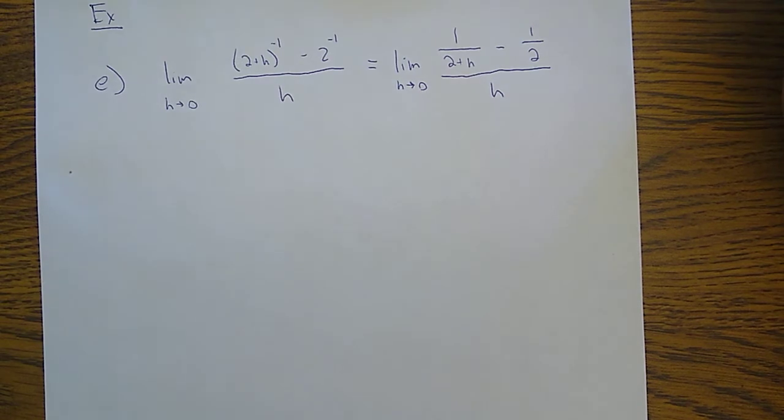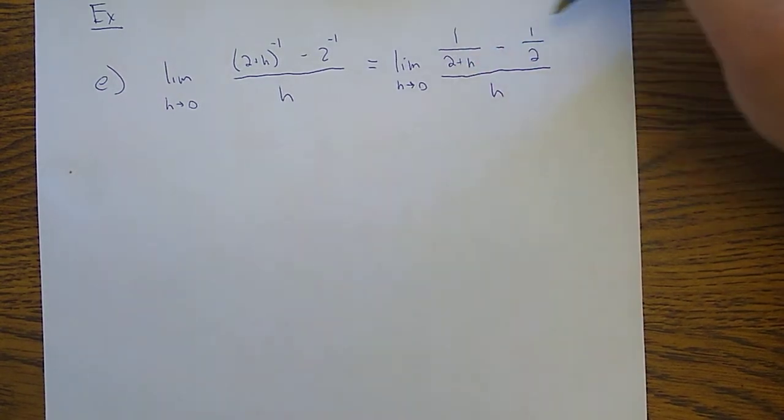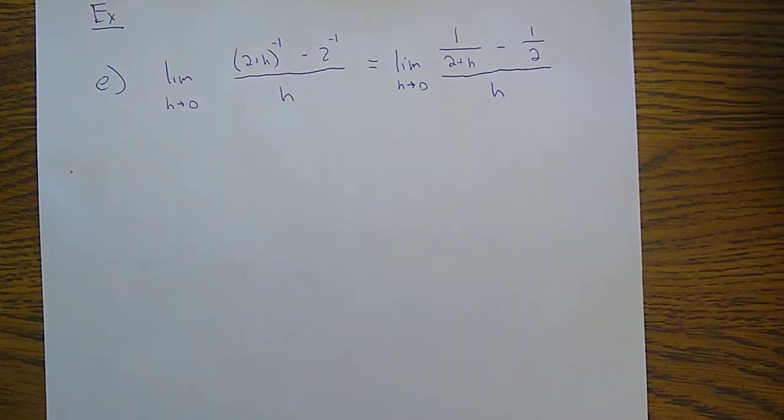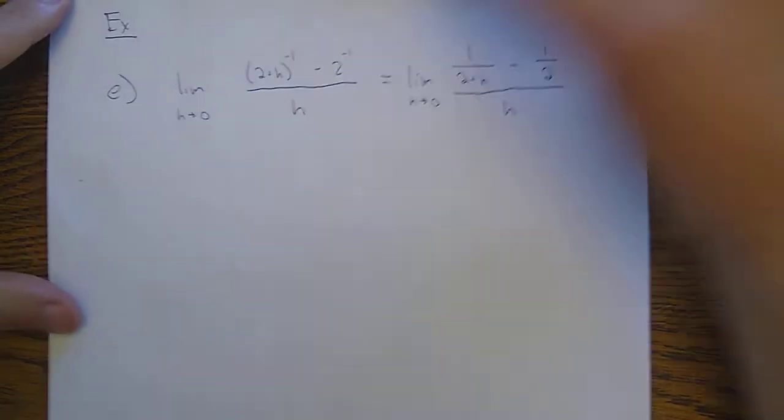Of course, I have the same issue. I can't just plug in 0 for h, because on the top I would get a half minus a half, and on the bottom I would get 0. So let's do some algebra.